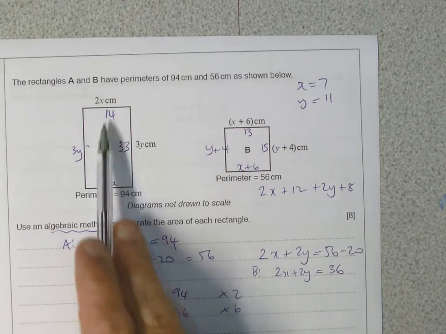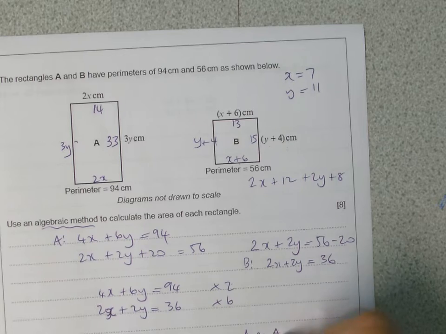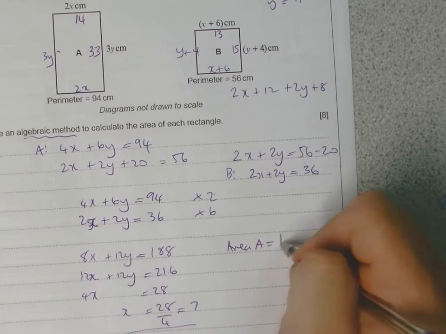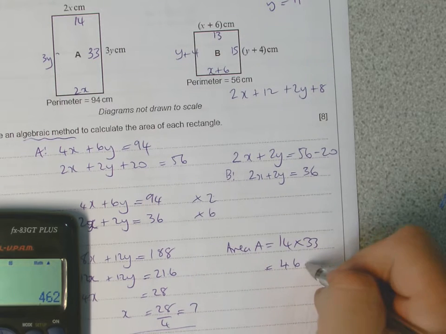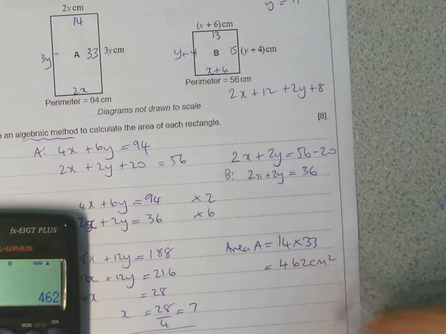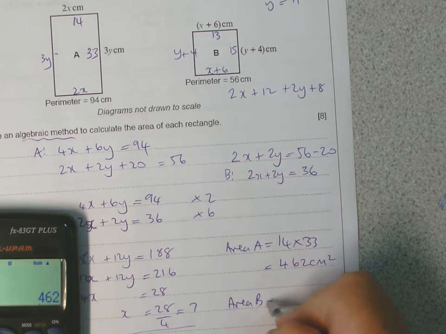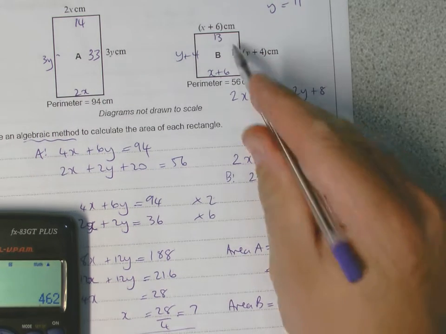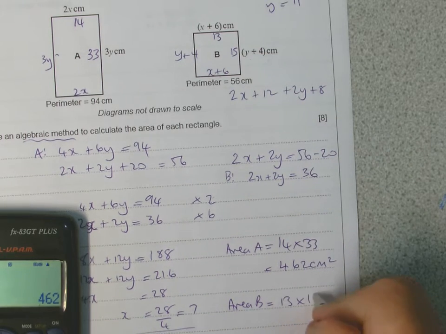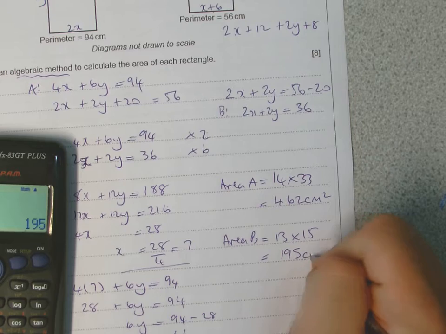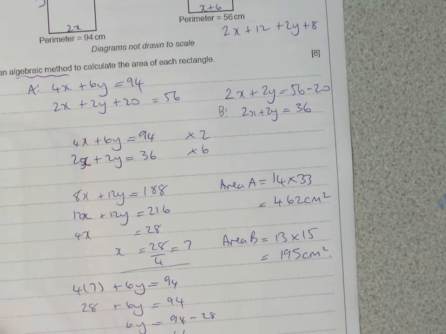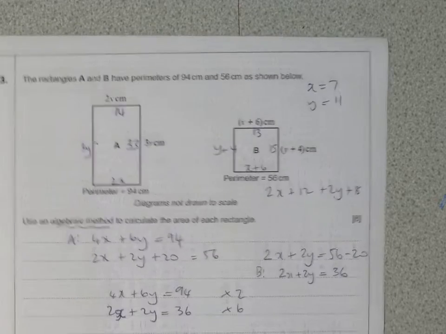Okay? So the area of A will equal 14 times 33, which equals 462 centimeters squared. Area of B will equal 13 times 15, which equals 195 centimeters squared. Okay. So there's that one done there.